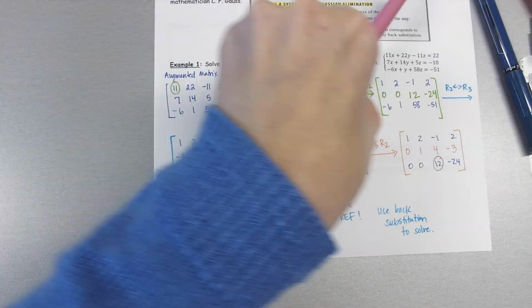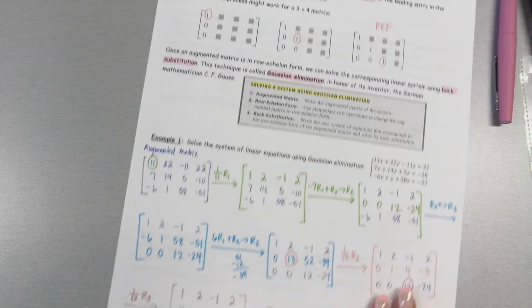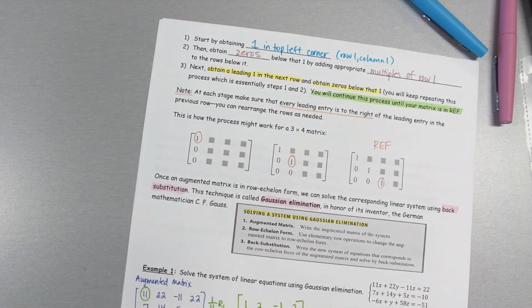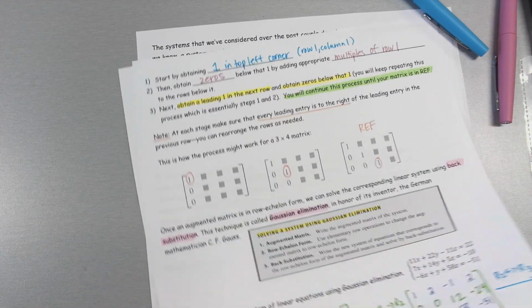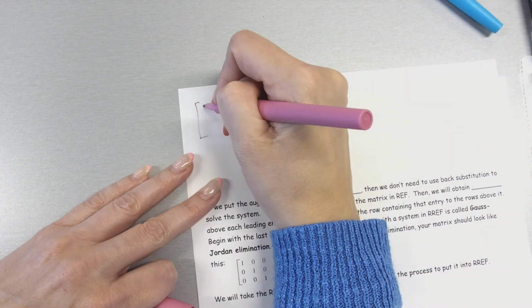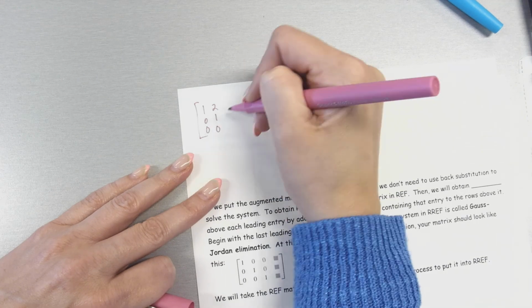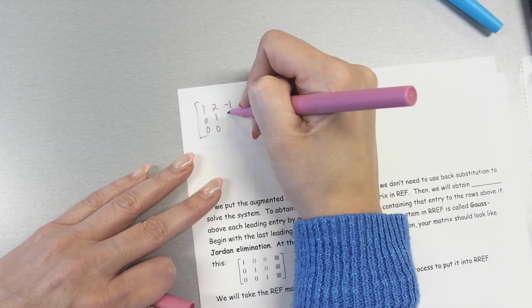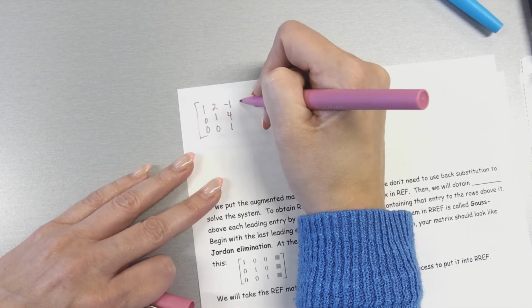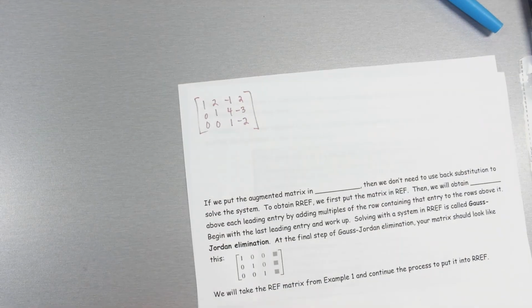So we're going to take this matrix and we're going to write the equations from that matrix. Okay, and then I'll just write the matrix up here for you so you guys can see it. Okay, so we had 1, 0, 0, 2, 1, 0, -1, 4, 1, and then 2, -3, -2.